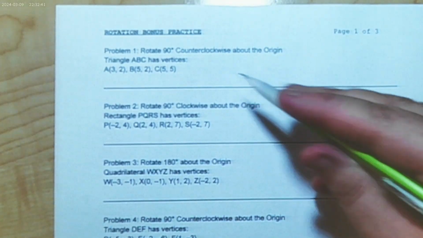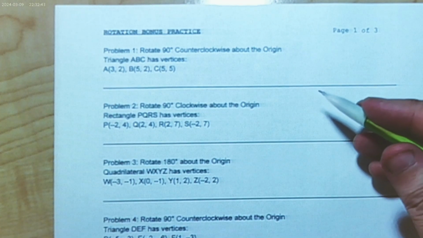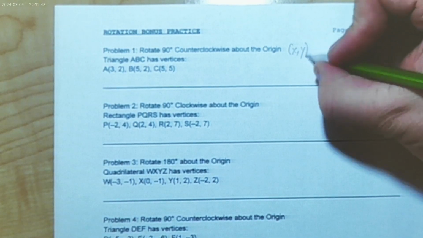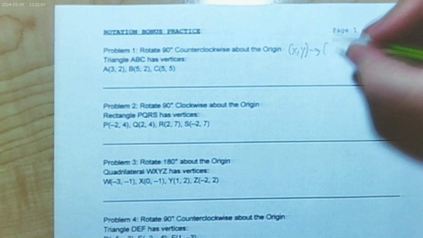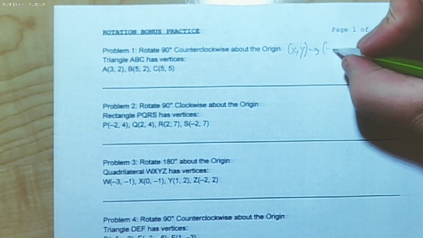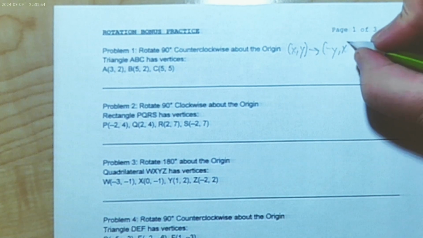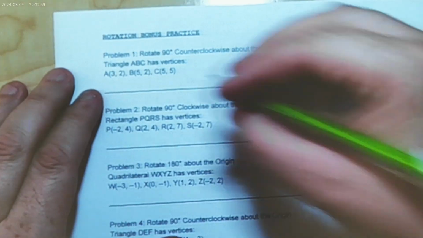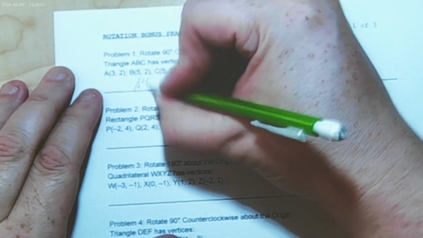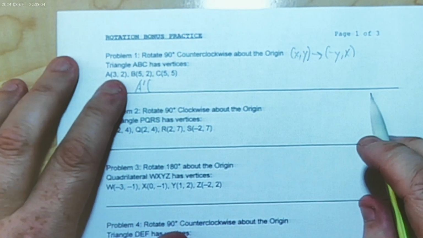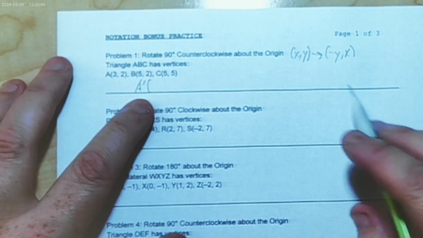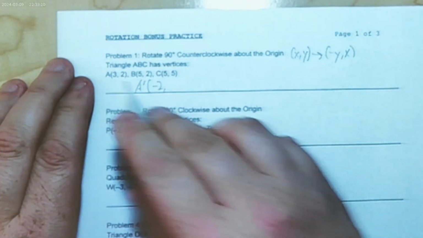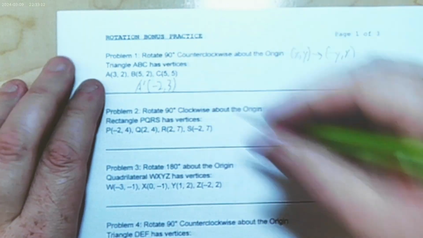All right, so 90 degrees counterclockwise about the origin. That particular transformation is you're going to take your x and your y, and x is going to become negative y, and then y is going to become x. So for A equals (3, 2), A prime is going to be negative y, so that's negative 2, and then y is just going to be whatever x was, 3.